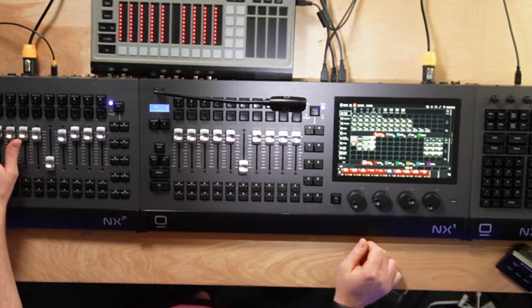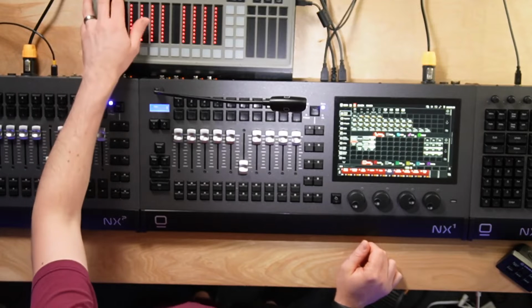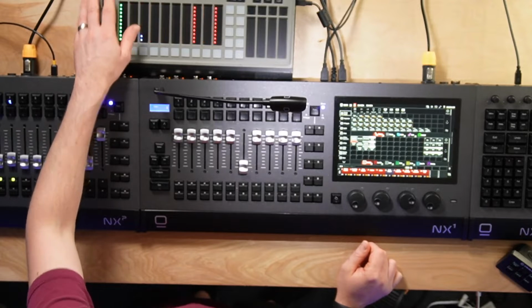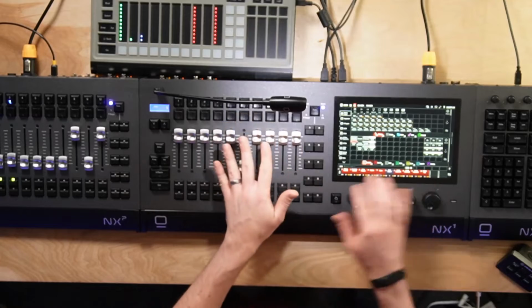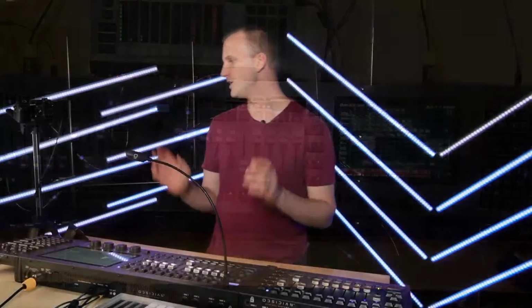For example, I've got this NXP, I'm changing banks. I've got this NX Touch, I'm changing banks. It doesn't affect the main 1 through 10 here, and I don't see the status on the screen, including the names of my playbacks on this NXP or on this NX Touch. And these two are doing the same thing at the same time.